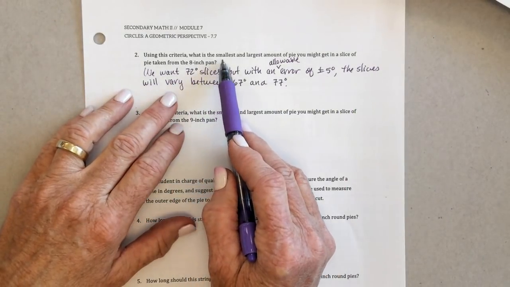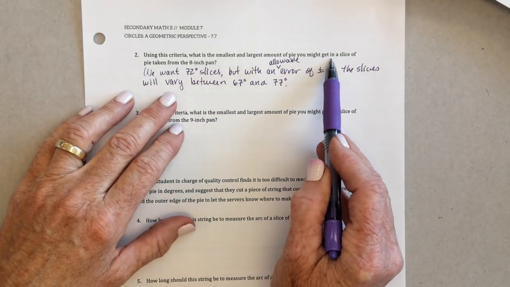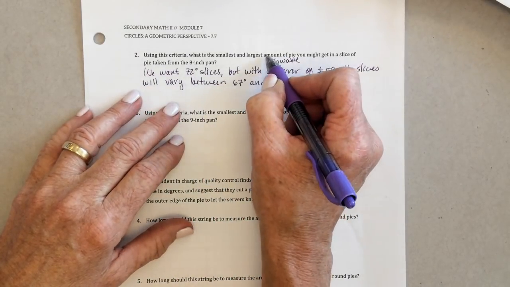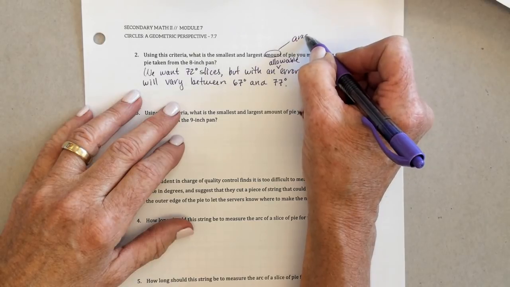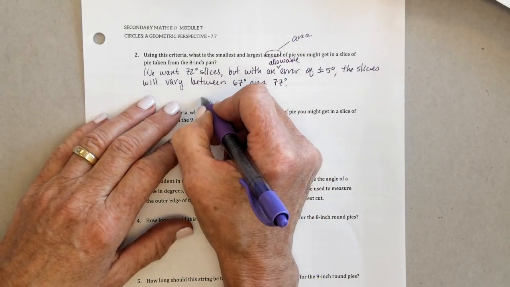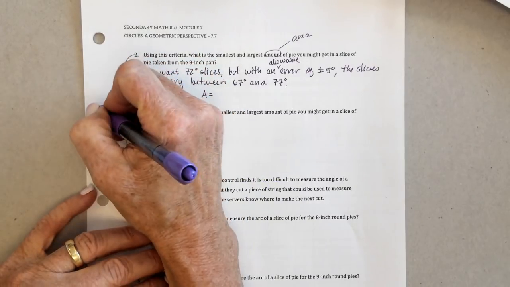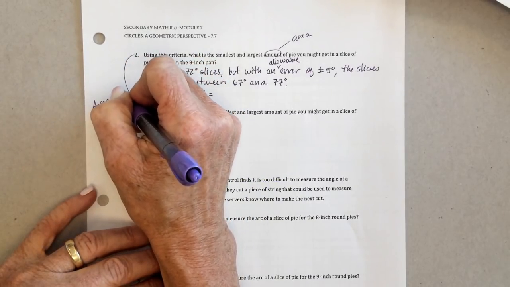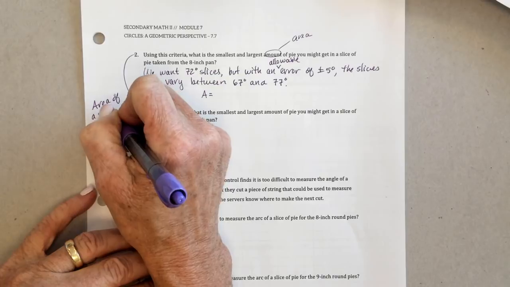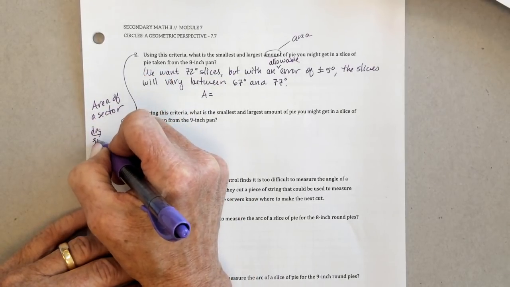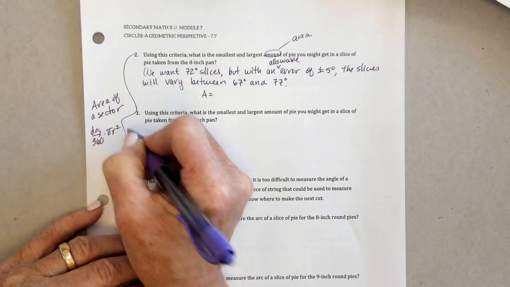So now, what's the smallest and largest amount of pie that you might get in a slice? Amount of pie, then we're talking area. So we're going to have to find the area, and these two are going to use the area of a sector. You recall that formula, degrees over 360 times pi radius squared.